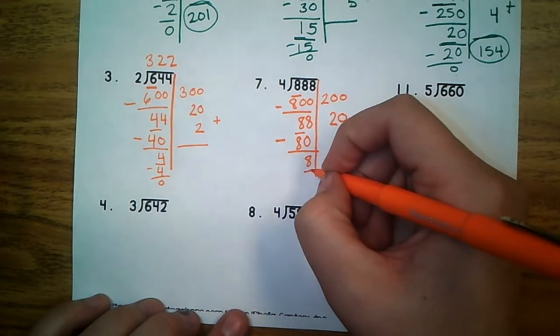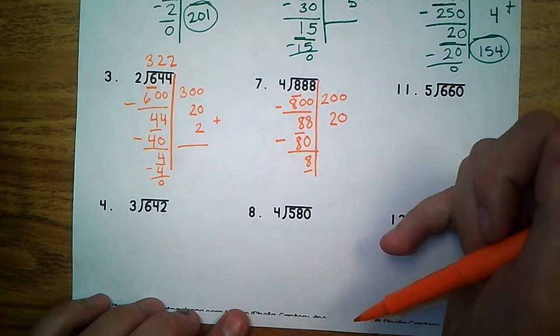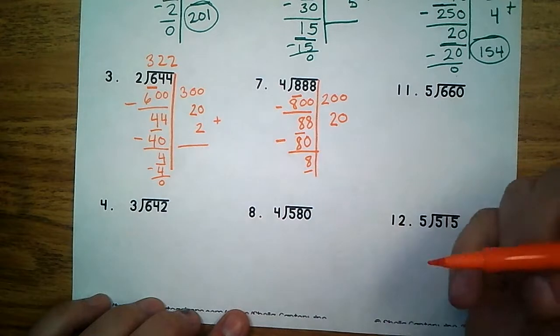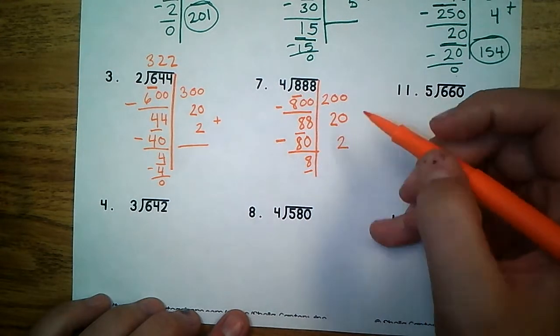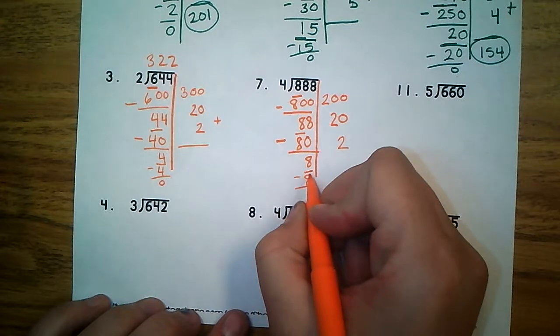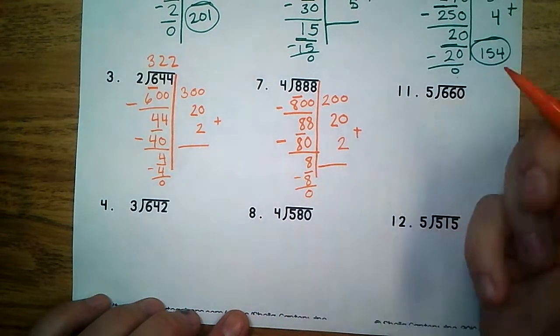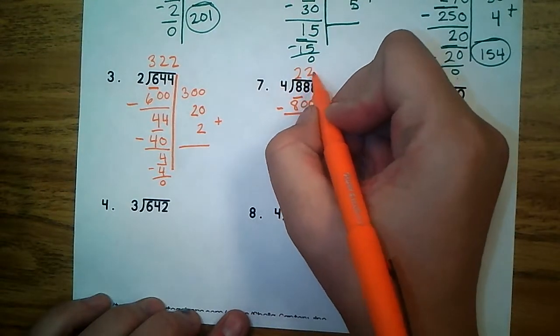Now I'm going to underline. How many times can 4 go into 8? 4 times 1 is 4. 4 times 2 is 8. So I'm going to put my 2 on the side. 4 times 2 is 8. And subtract, and I get 0 left over. Add up the partial quotients. 200 plus 20 plus 2 is 222.